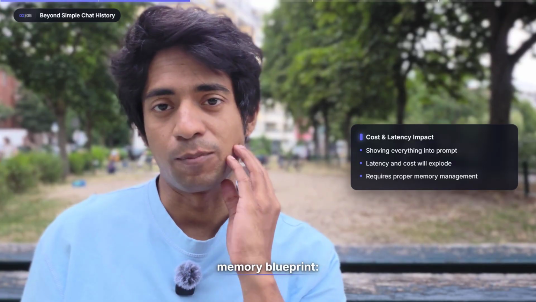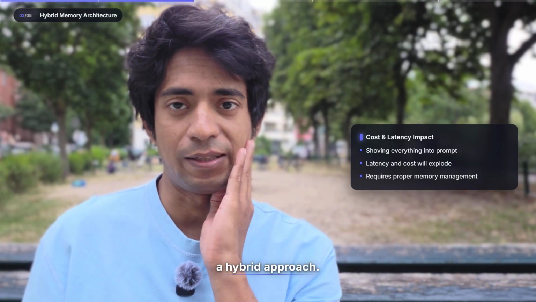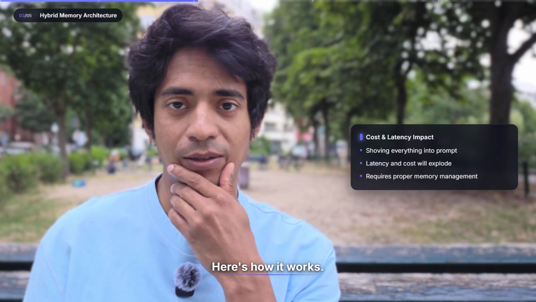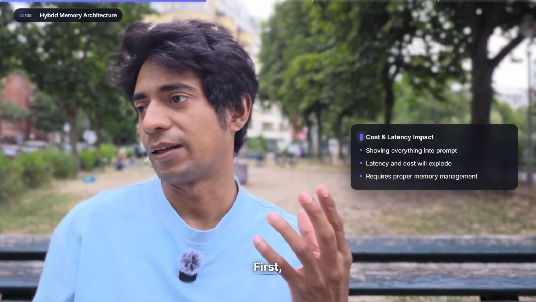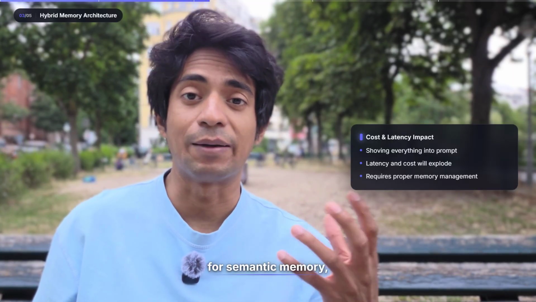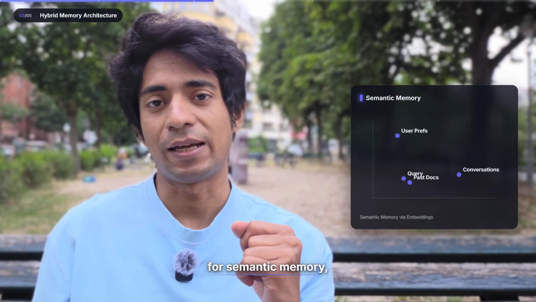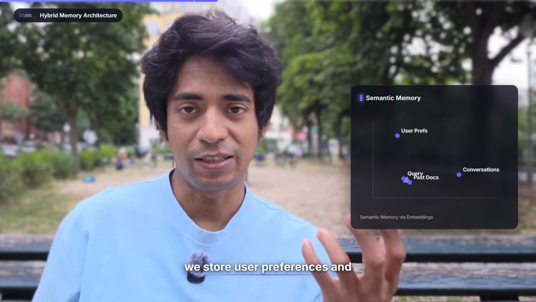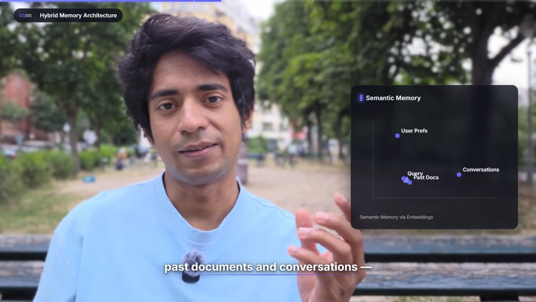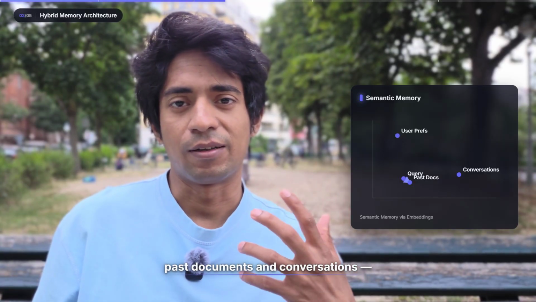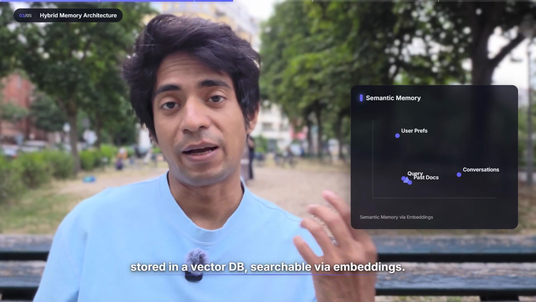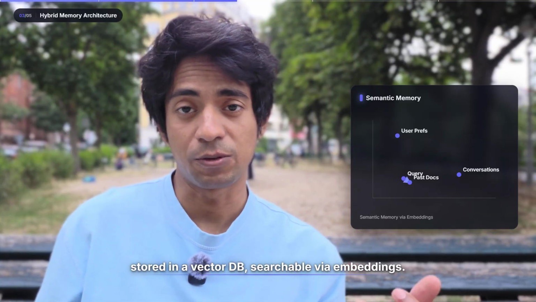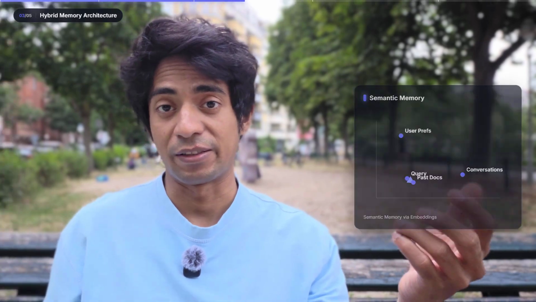The blueprint I want to give you for the production-grade memory layer is a hybrid approach. So here, what happens for semantic memory? This stores user preferences, okay, and past documents and conversations that the agent can search via embeddings.